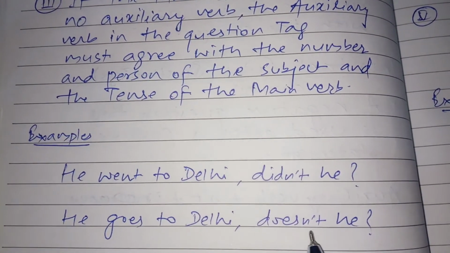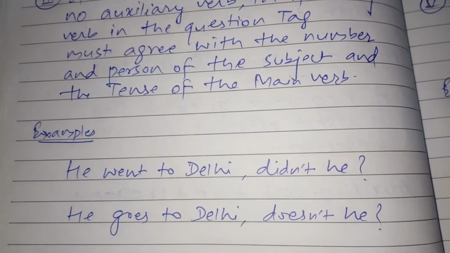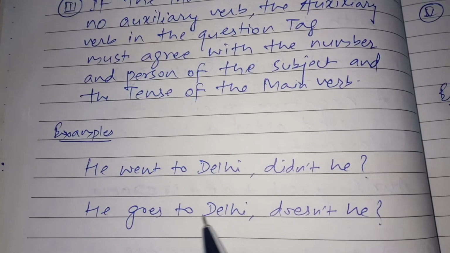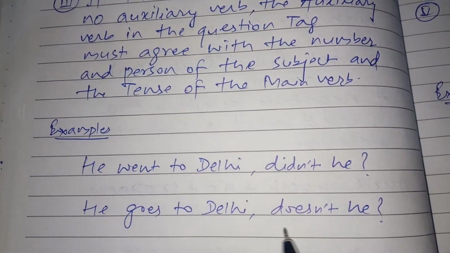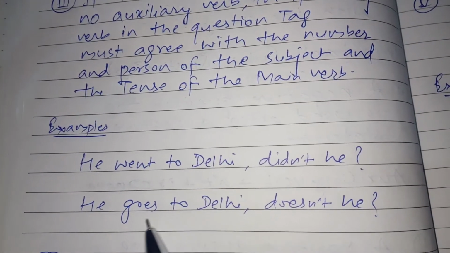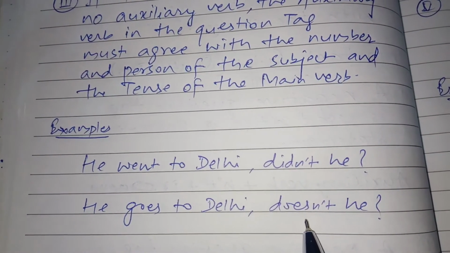The auxiliary verb must agree with the number and person of the subject, and the tense also. He goes to Delhi is in simple present tense, and that's why does has been used here. This very statement part is positive statement. That's why a negative question tag has been used here.